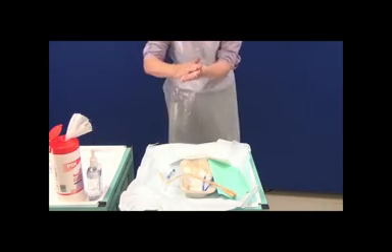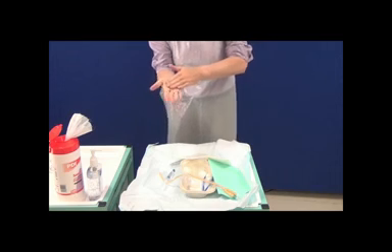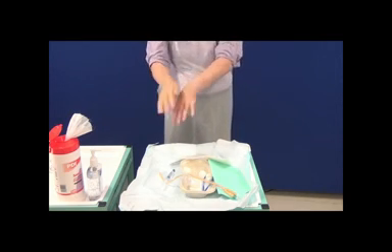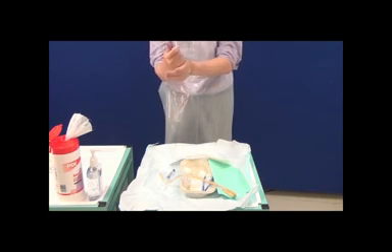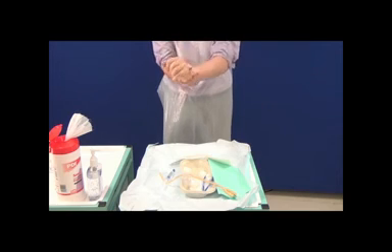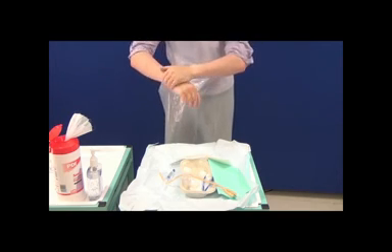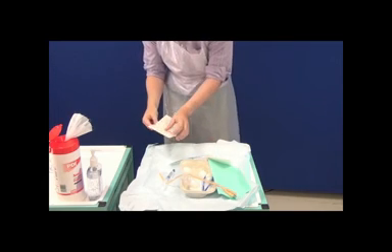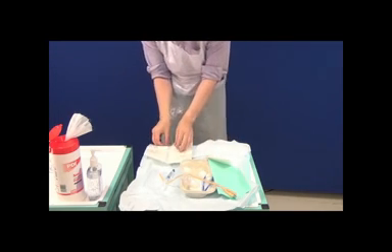Because you've been touching all the packaging and the bedding, wash your hands again thoroughly. Ideally this would be a soap and water wash at a sink. Don your first pair of sterile gloves.